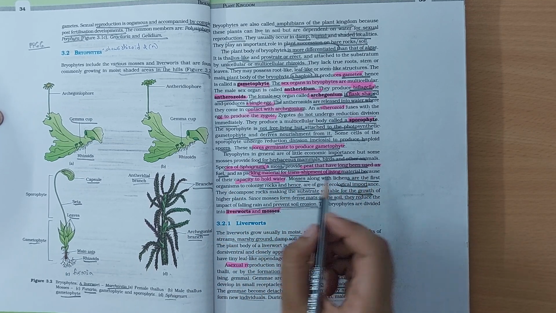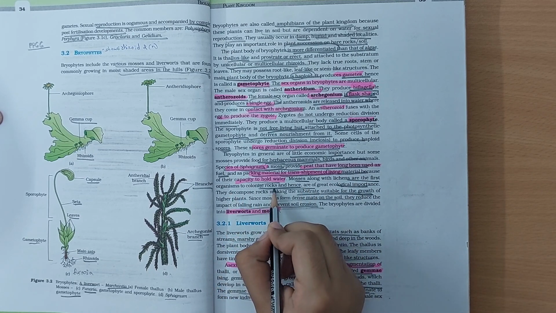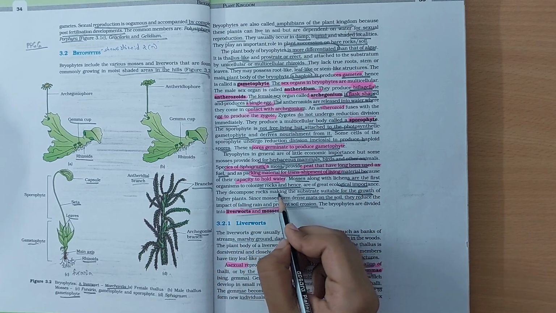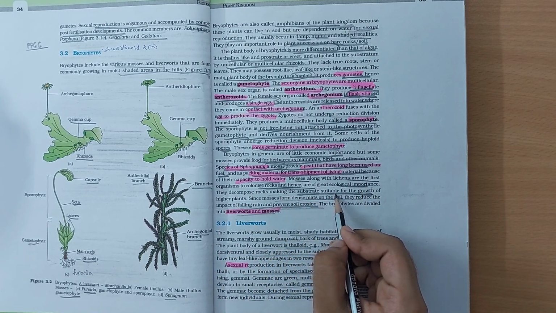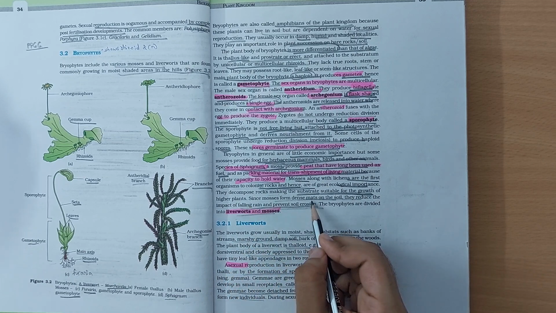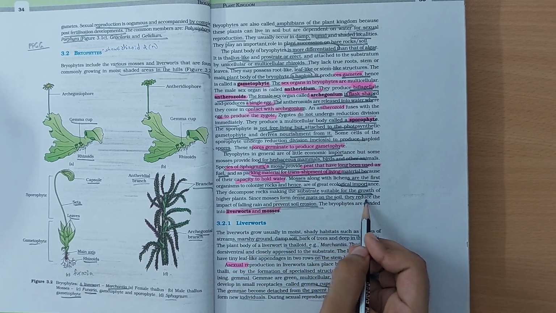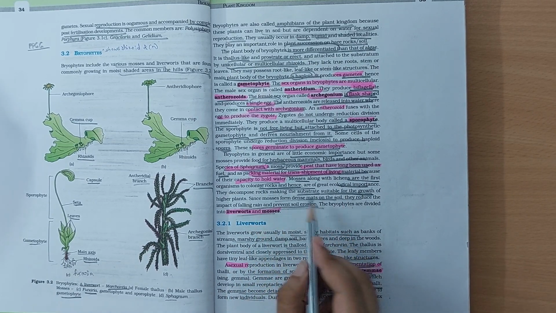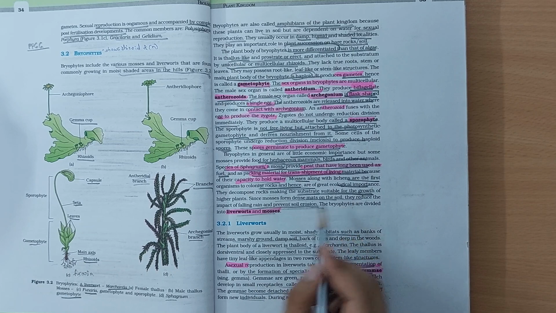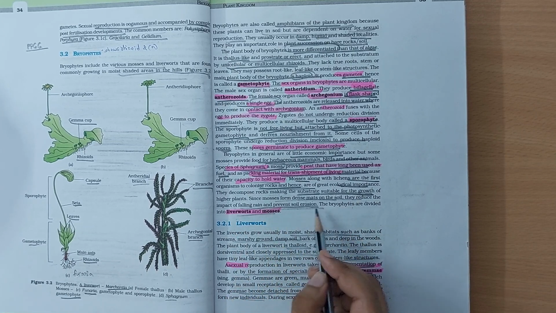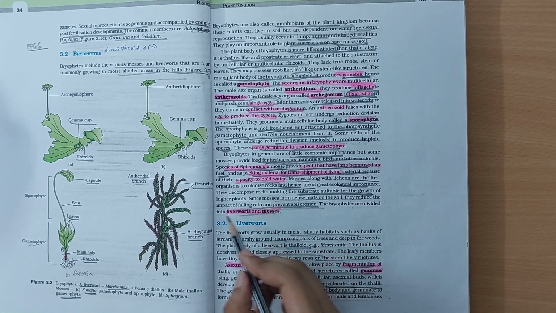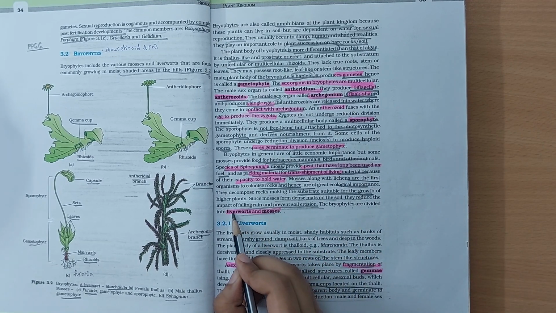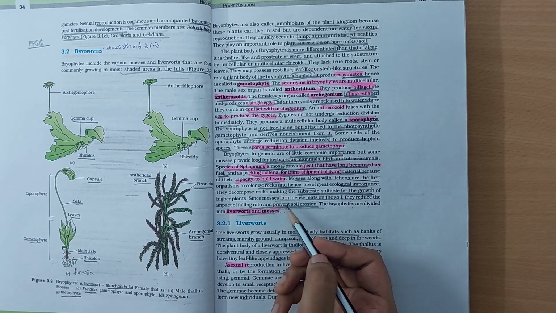Mosses along with lichens are the first organisms to colonize rocks and hence are of great ecological importance. They decompose the rocks, making the substrate suitable for the growth of higher plants. Since mosses form dense mats on the soil, they reduce the impact of falling rain and prevent soil erosion. The bryophytes are divided into liverworts and mosses.